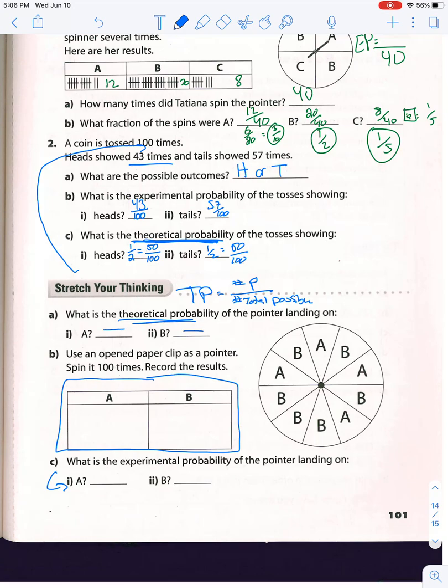Okay, so here we go. Let's figure out what the denominator should be first for each of them. So we have 10 points on the spinner, so we know our denominator is 10. And then what is the theoretical probability of landing on an A? So we have 1, 2, 3, 4. 4. And then landing on a B, we would have 6. Okay, is that right? 1, 2, 3, 4. Yeah, of course, 6. Okay, there you go.